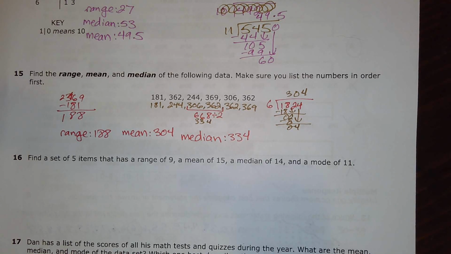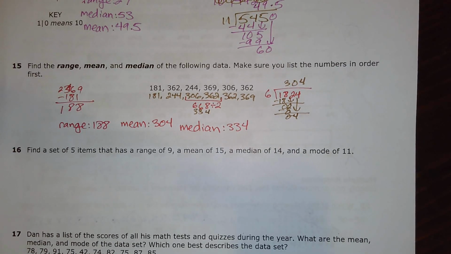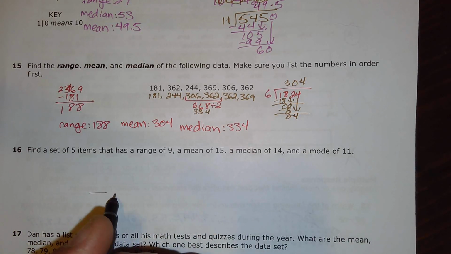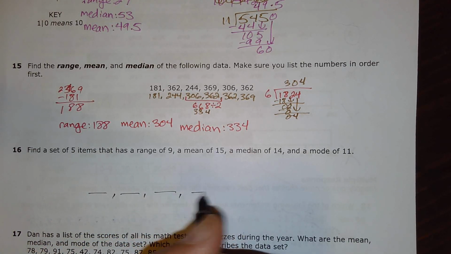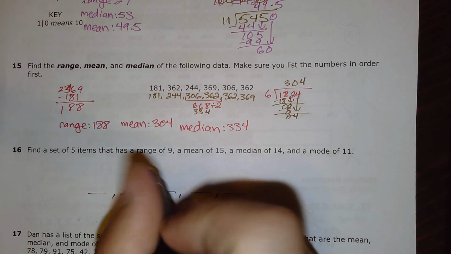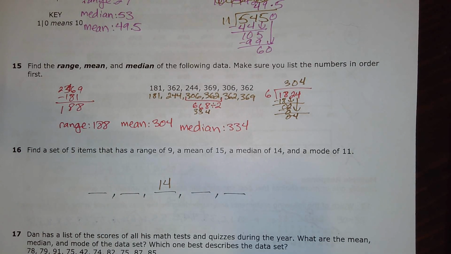We are getting there. Okay. Here we go. Number 16, find a set of 5 items that has a range. So, okay, I need 5 blank spots here. They're telling me that I have a median of 14. So that's where I'm going to put that, 14.